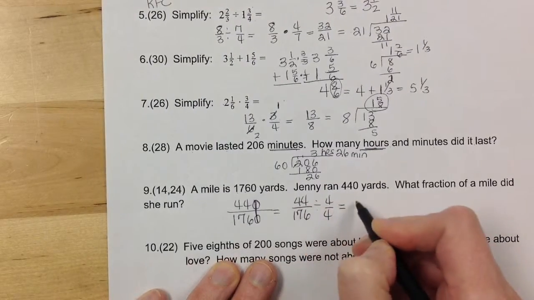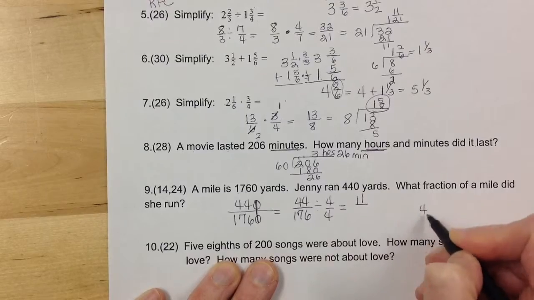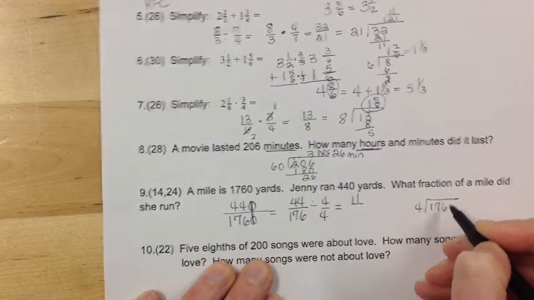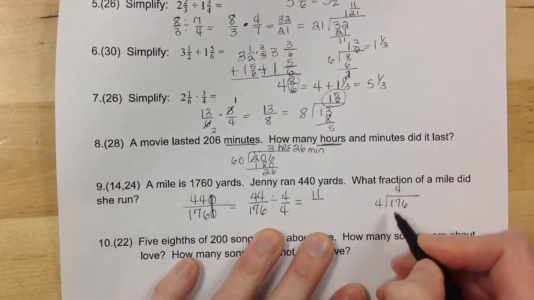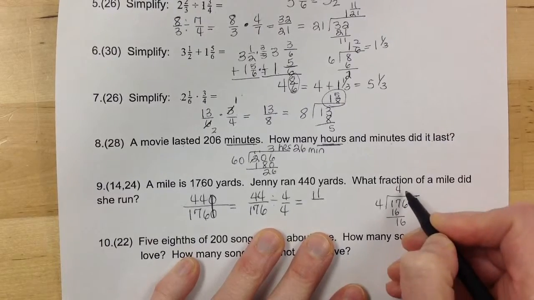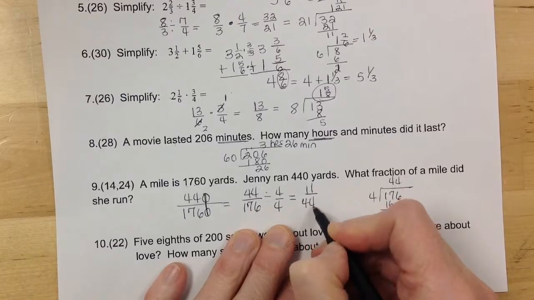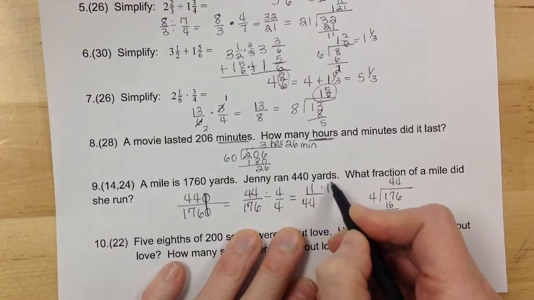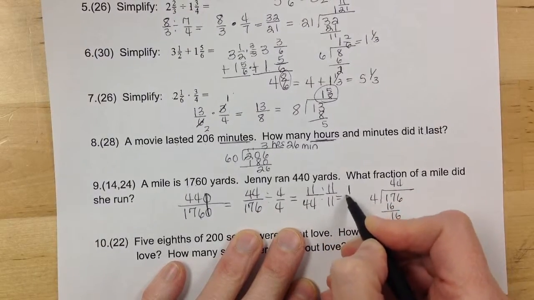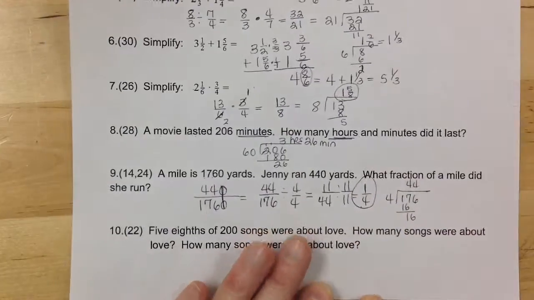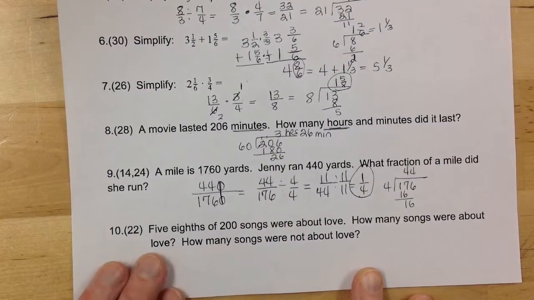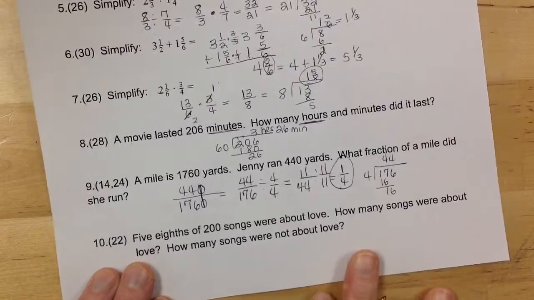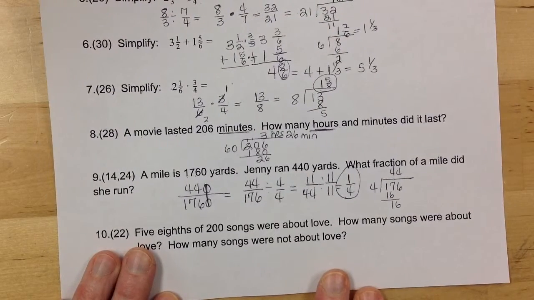And 44 divided by 4 is 11. And if you don't know 4 into 176, it'll go 4 times and 4 times again. And we get 11 over 44. Well, it actually will reduce again. Let's divide by 11 over 11, and we get 1/4. So it was a fraction with large numbers that actually reduced all the way down to 1/4.